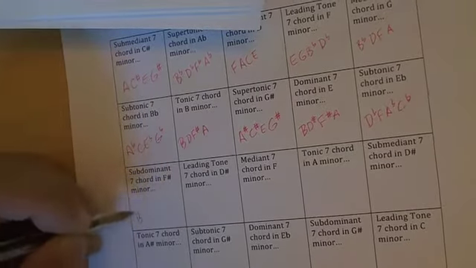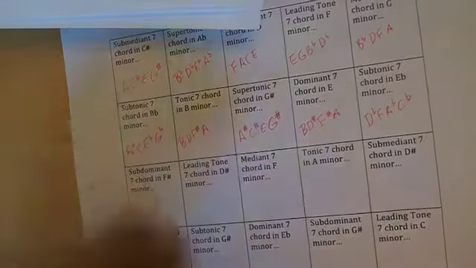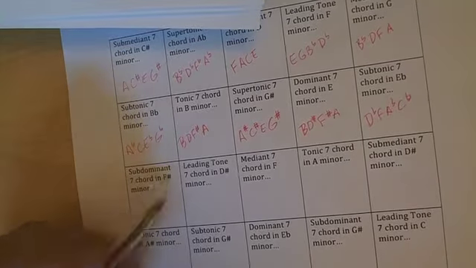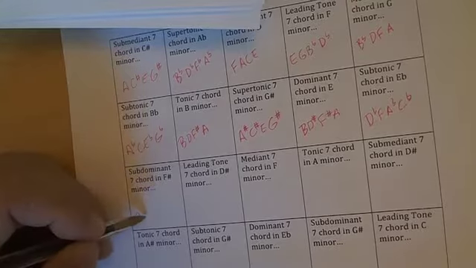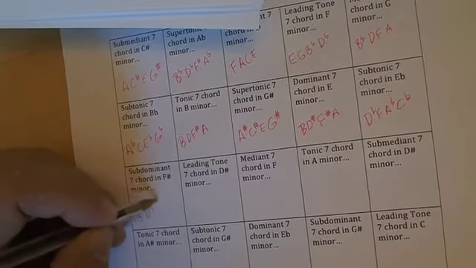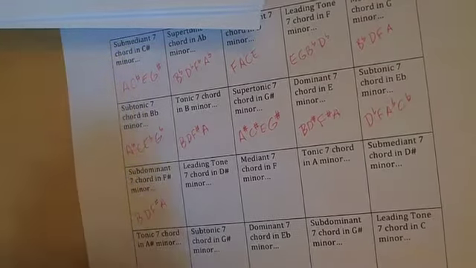Subdominant is 4. It's going to be a B. Again, you just got to get good at thinking through your scales, going up a perfect fourth, knowing the scale degrees, that kind of stuff. Whichever one works for you. B, D, F sharp, and A: minor 7 chord on B.